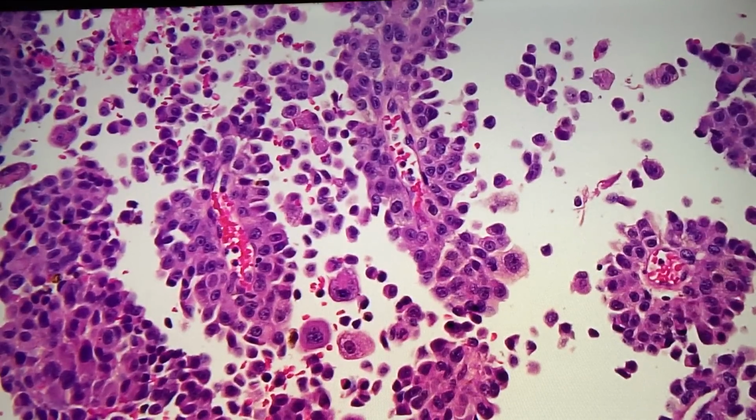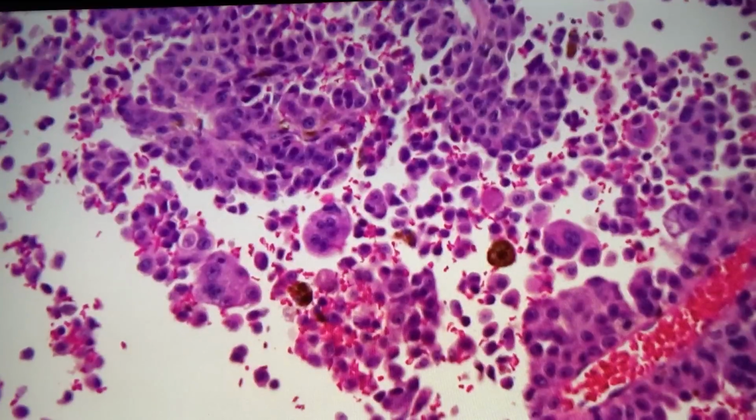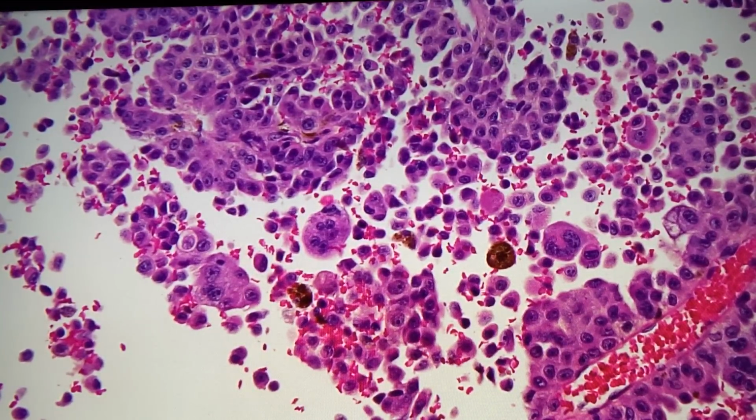So on the H&E, can you find anything that would help you, Jasmine, in favoring one or the other? Pigment. Is there any? Maybe it's just macrophage hemosiderin. Yeah, so that's fair. When you see the pigment, you go, oh, it could be a tumor that's bleeding. Or that could be melanoma. Okay, that's very good.